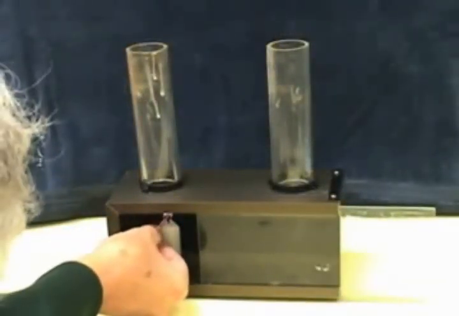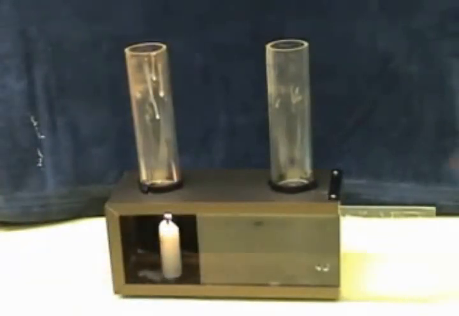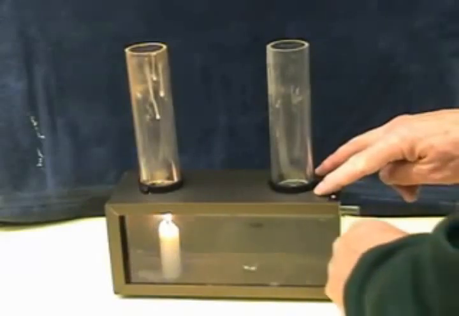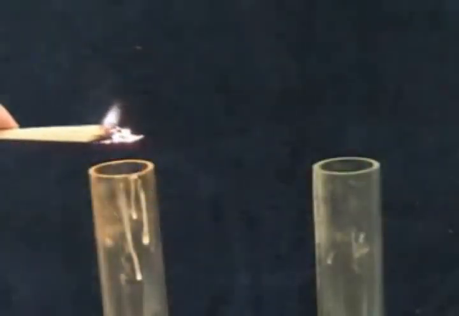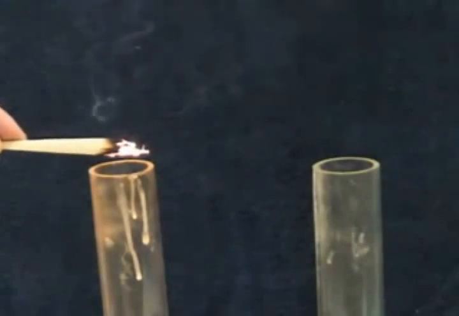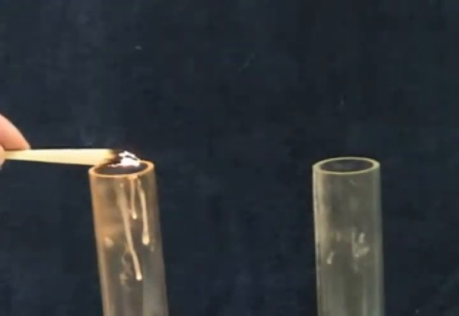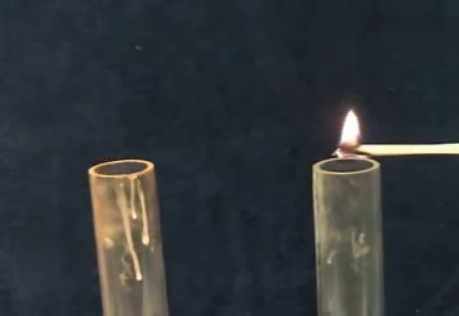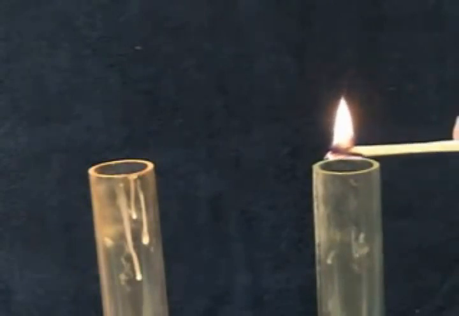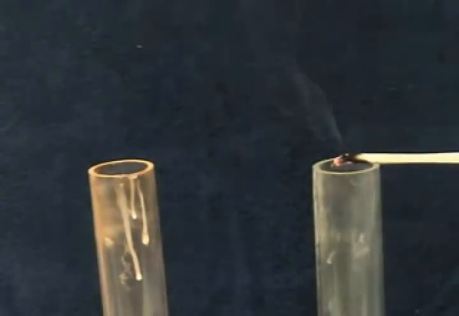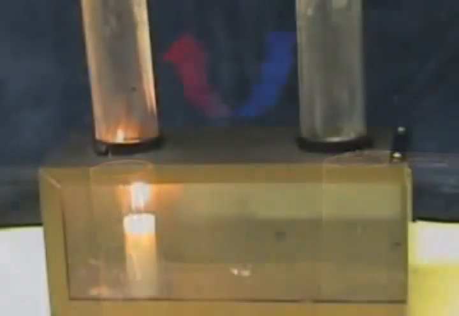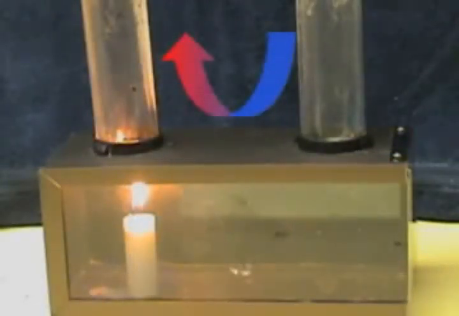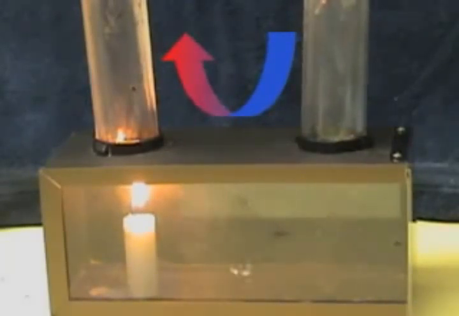First, we light the candle to heat the air above it, and then we close the screen. If we have some smoke above the candle, the convection current forces the smoke upwards. However, if we do the same above the other chimney, the smoke is drawn down into the smoke chamber. So you see, in the convection current, warm air moves upwards and cold air is drawn down the other chimney, dragging the smoke along.